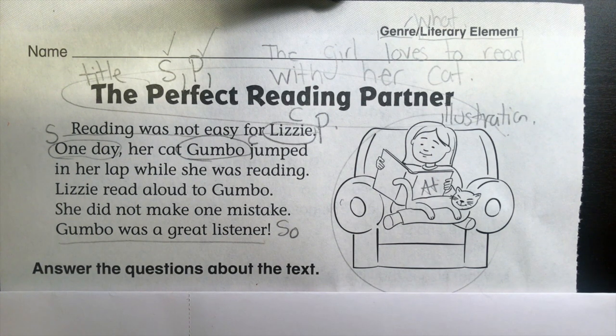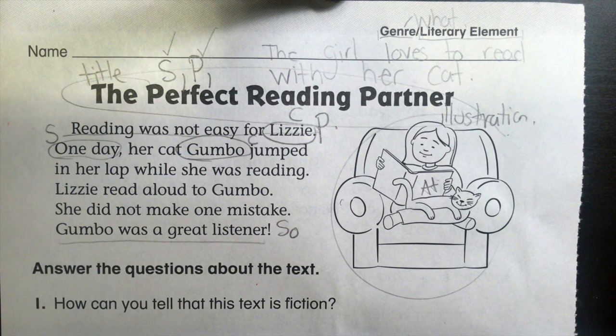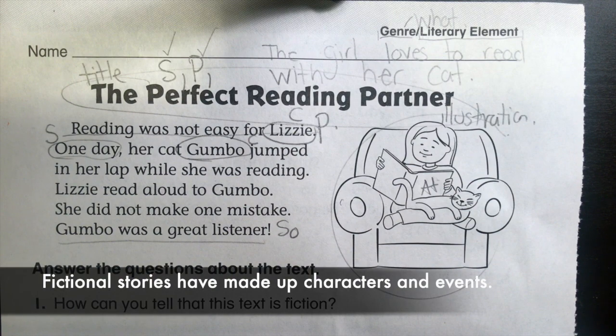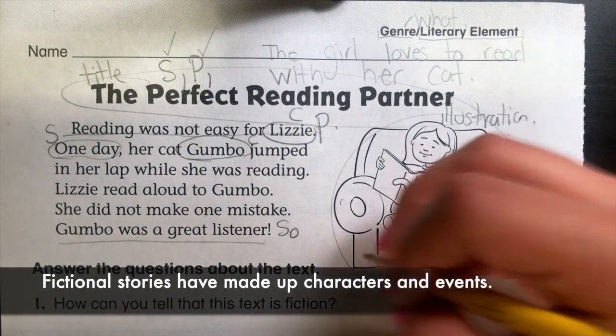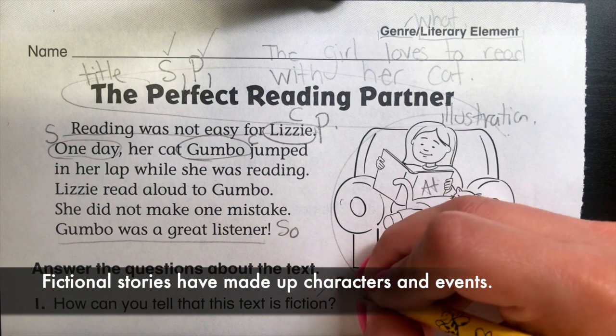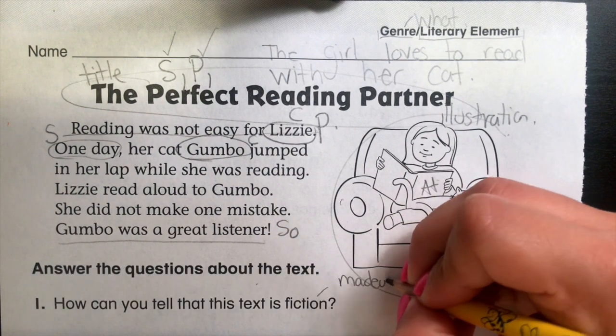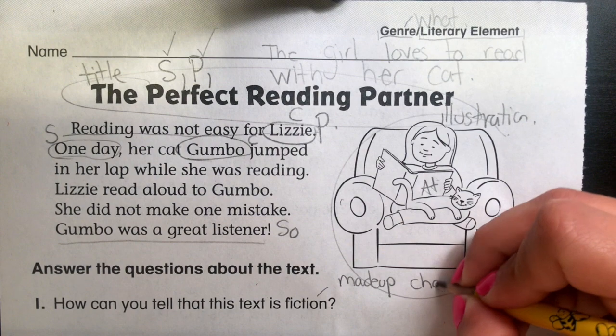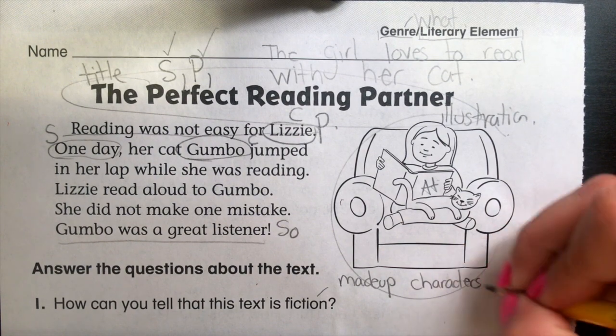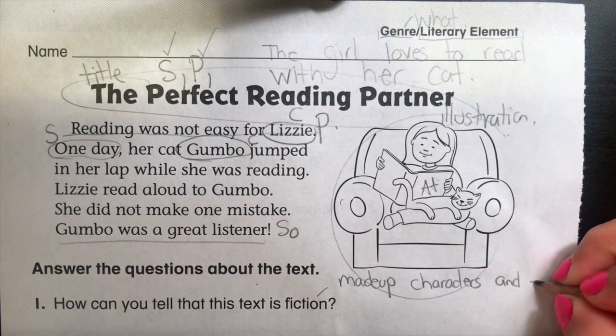Answer the questions about the text. Number 1. How can you tell this text is fiction? So let's review what characteristics a fiction story has, right? The story has made up characters and events. So fiction, made up characters and events.